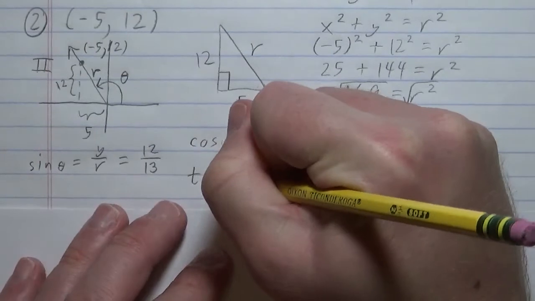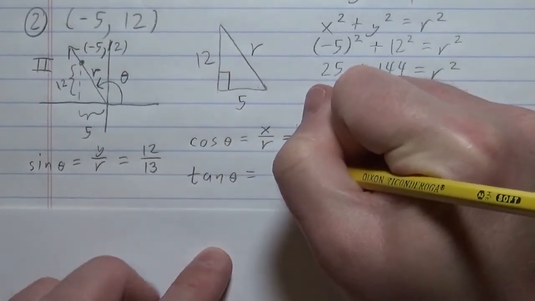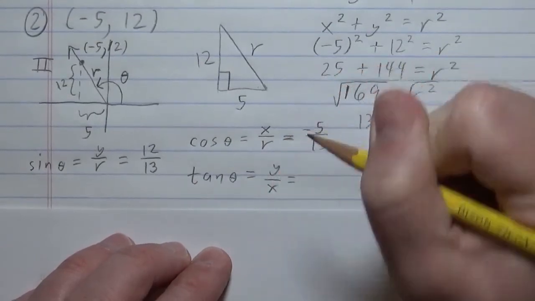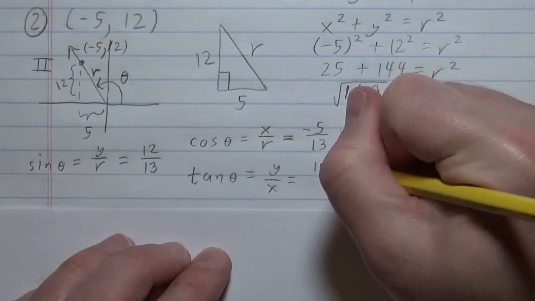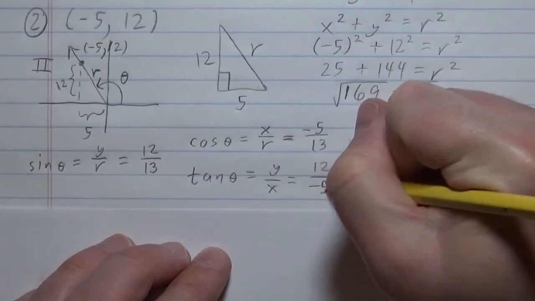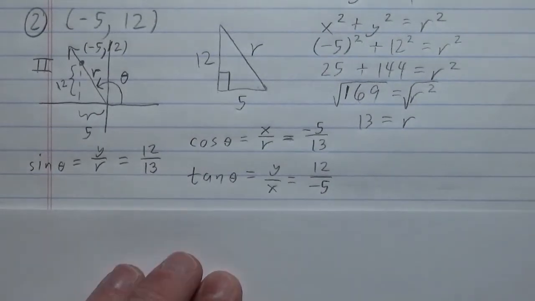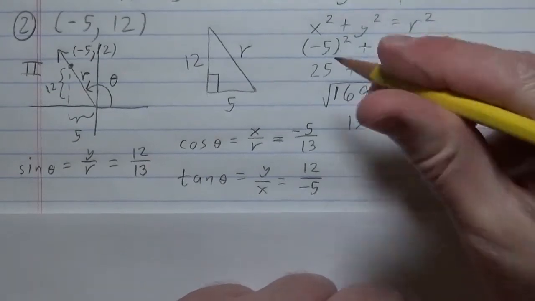Tangent is going to be y over x, which is 12 over -5. If you want to rewrite it, put the negative somewhere else, that's fine. We have very limited room here. 3 down, 3 to go.